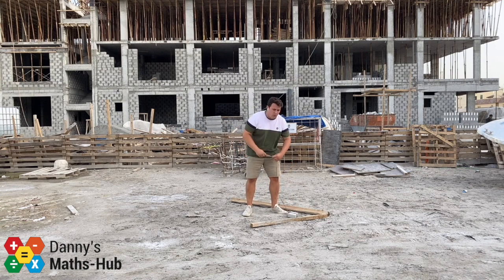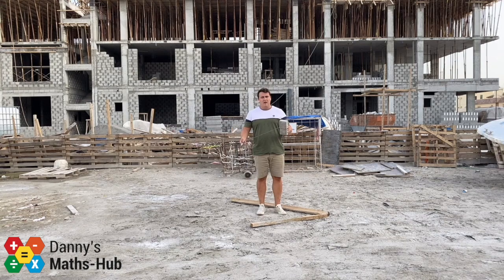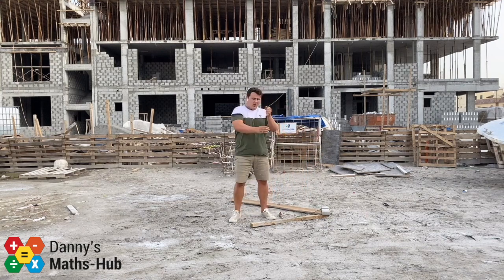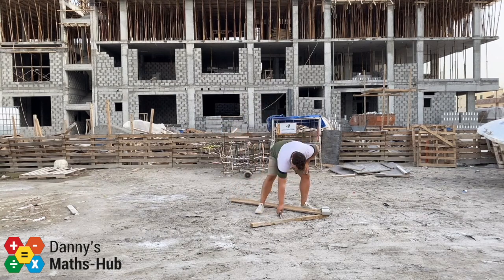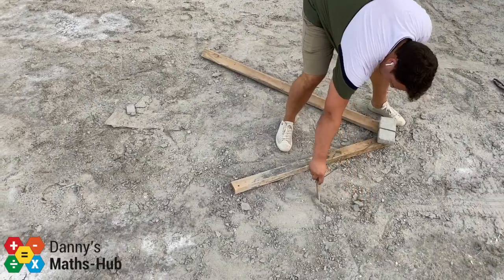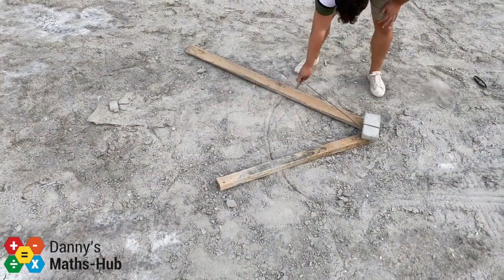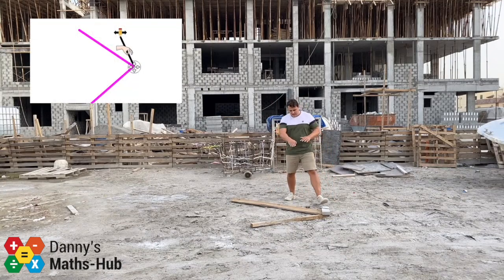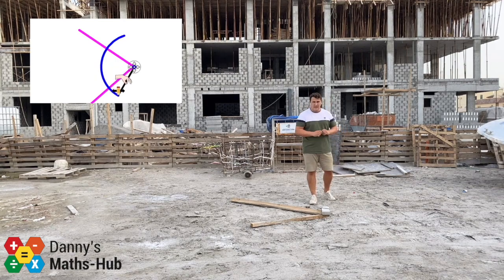So how does it work with a compass and a pencil then? Well, what we want to do, we want to put the point of our compass on the point where the two lines meet. So where those two lines meet, the point of our compass goes. Then what we do after that is we draw an arc that goes through both lines. Okay, we've drawn an arc that goes through both lines. Now, why is that important? Well, this tells us that every point along this arc is exactly the same distance away from the point here.